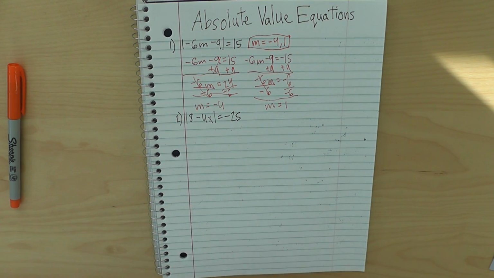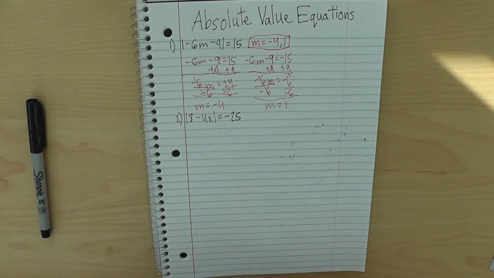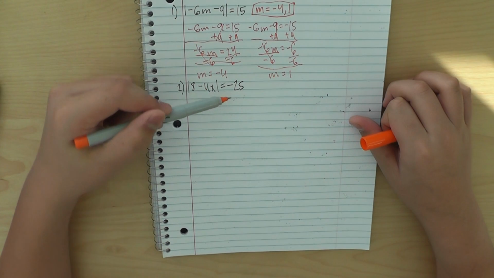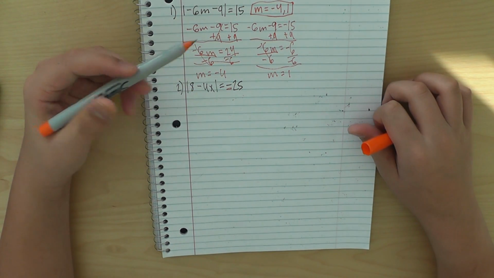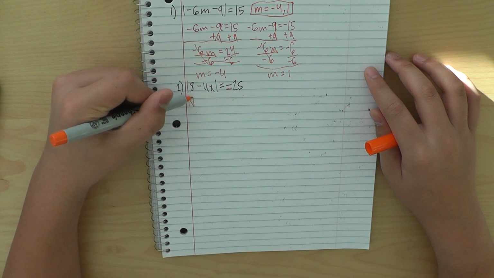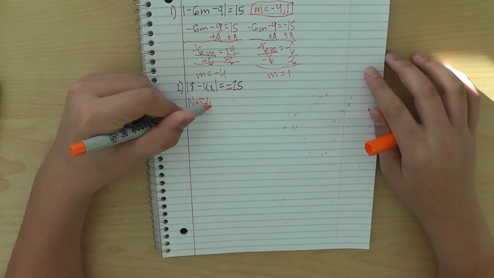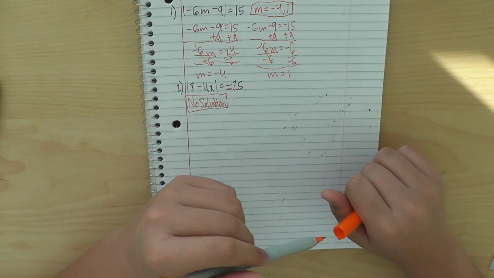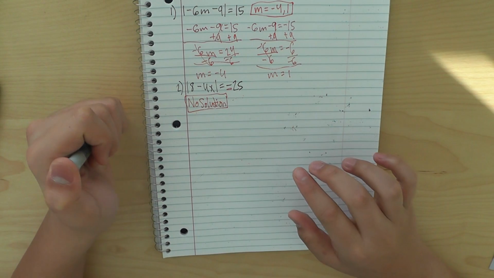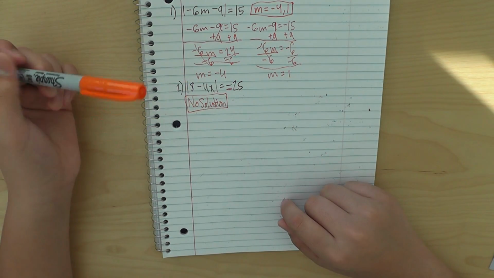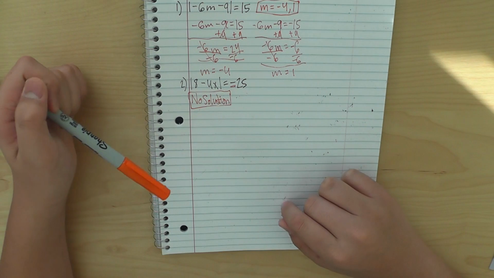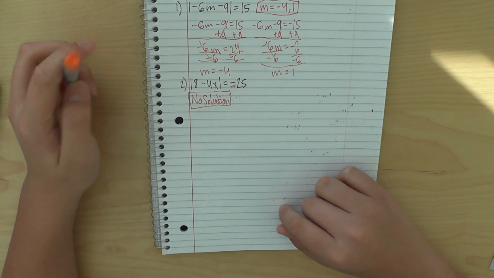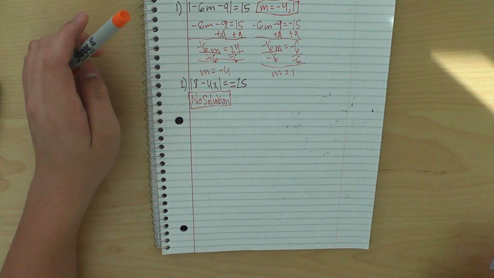Right off the bat, you can probably tell what it is because, again, absolute value, which is distance, cannot be negative. And so, since it's a negative, this would be an example of no solution. Because no matter what you plug in, even if you plug in something to make it negative 25, these absolute value signs would just make it positive. So that's why.